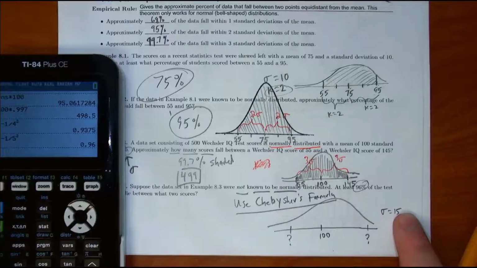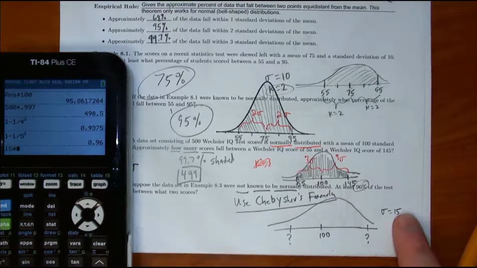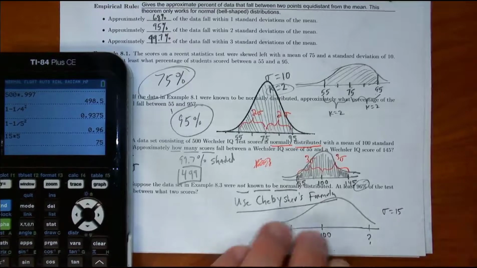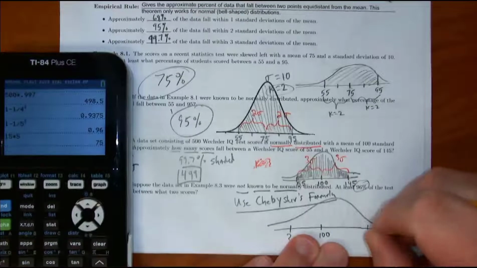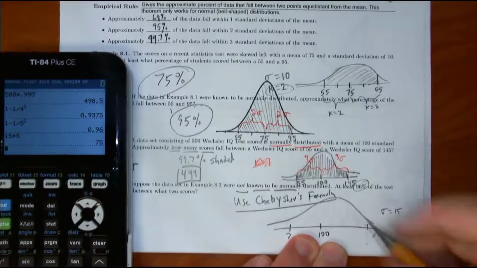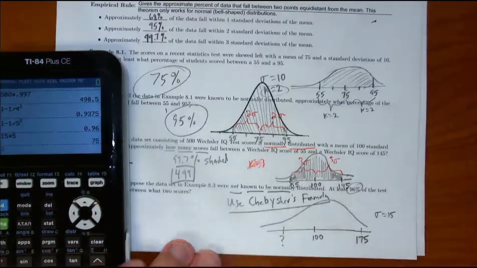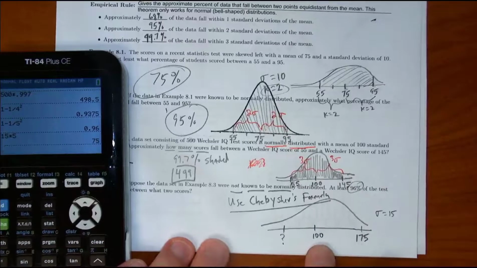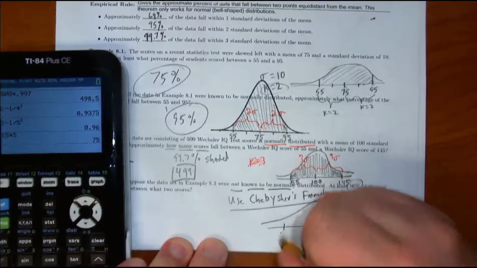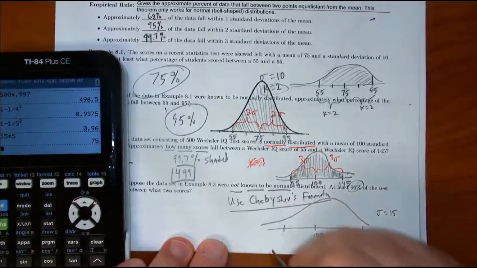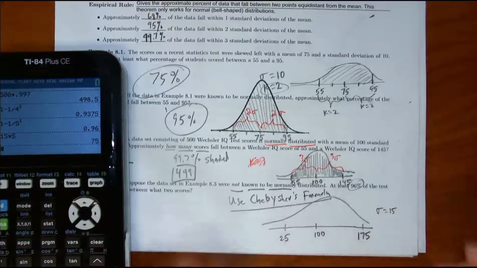In other words, 15 times 5, 75. So this value over here is going to be 175. And then you want to look 5 standard deviations to the left of the mean. Again, 5 standard deviations is 75 points. So 100 minus 75 would be 25.